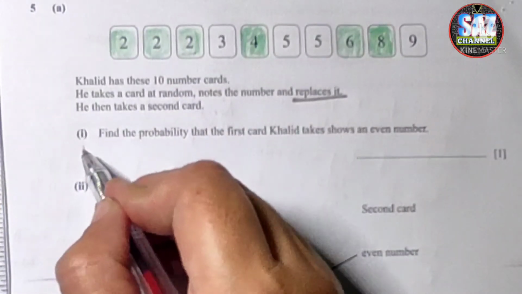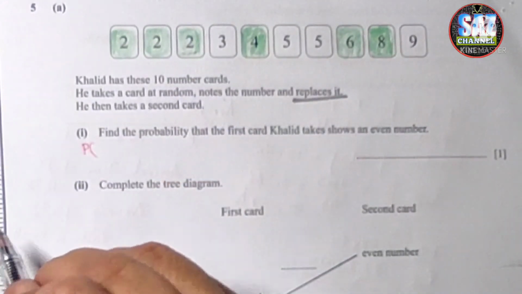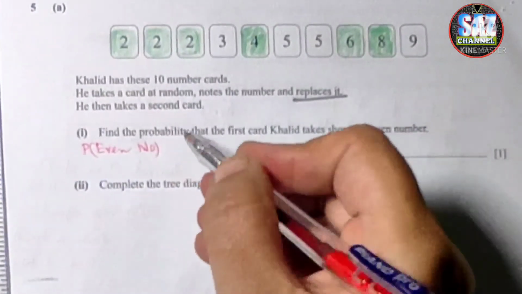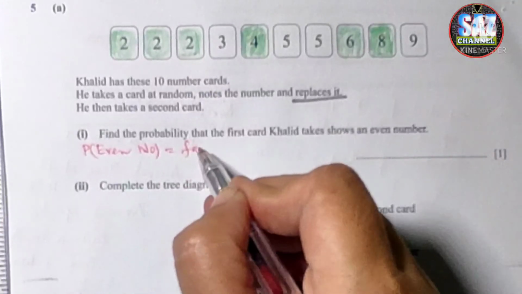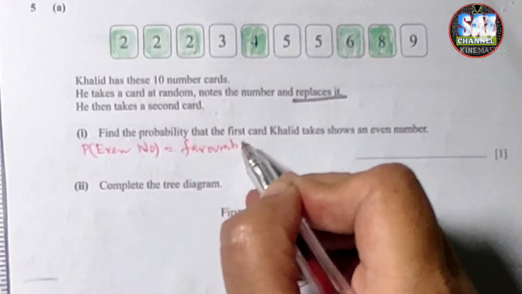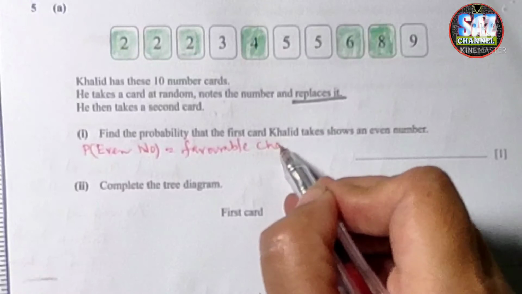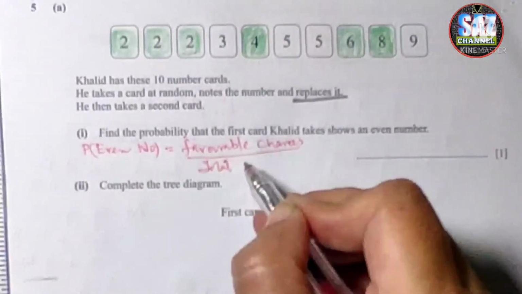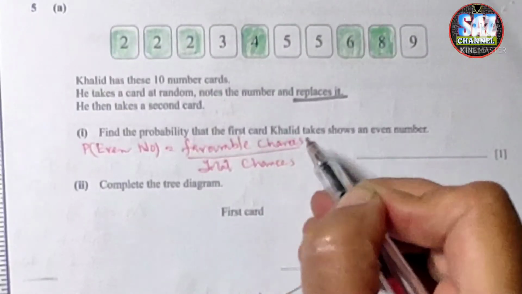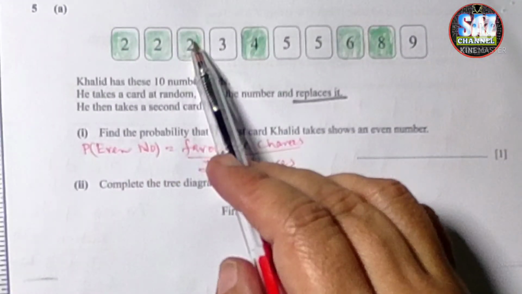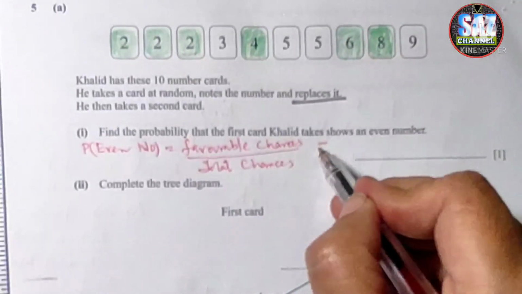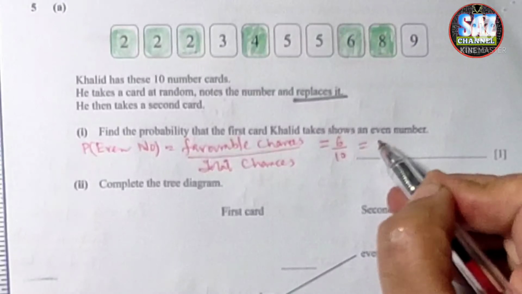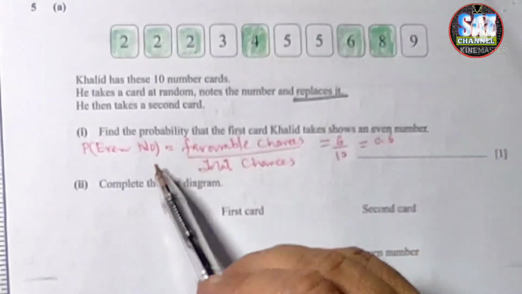So probability of even number equals favorable chances upon total chances, 1, 2, 3, 4, 5 and 6, which is equal to 6 by 10 or 0.6. Find the probability.